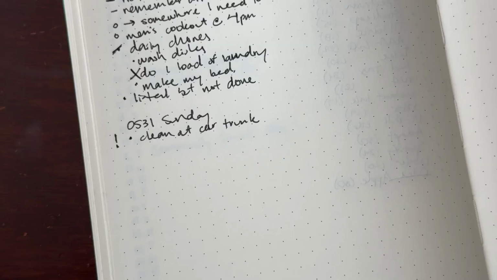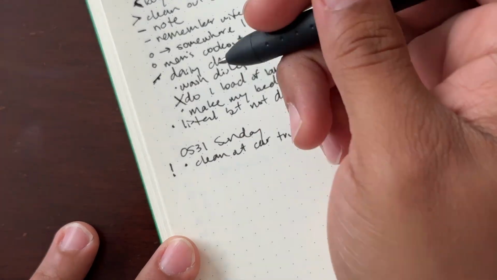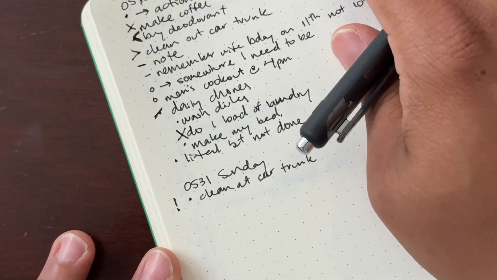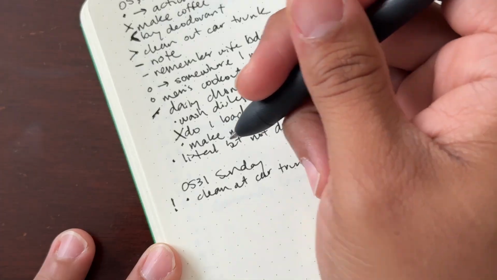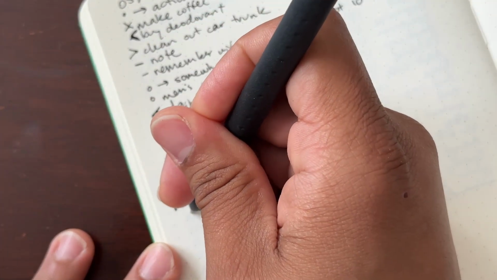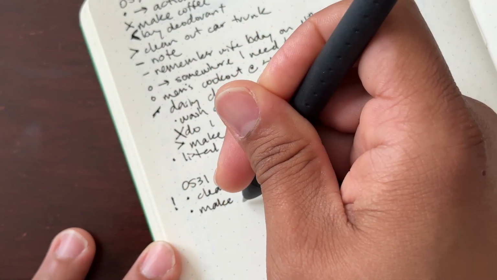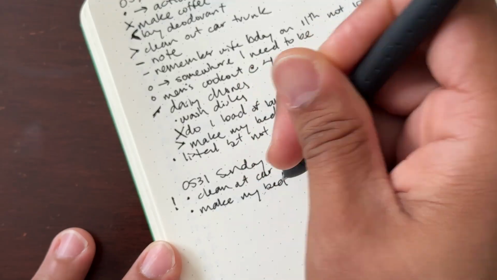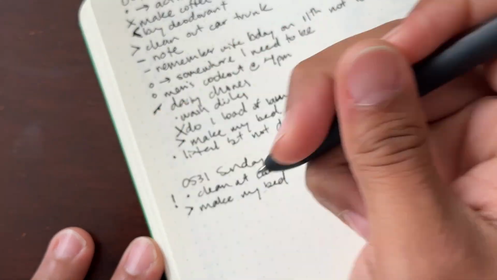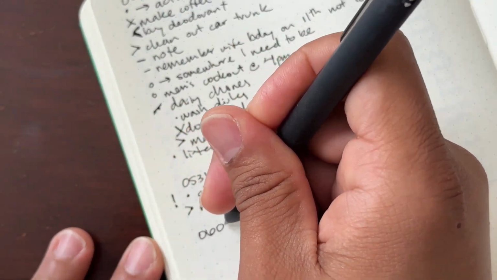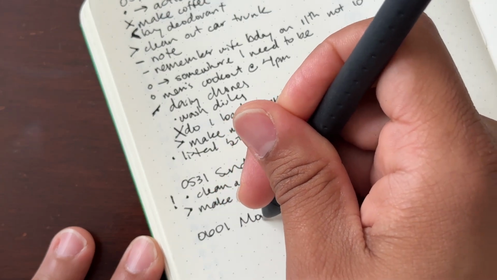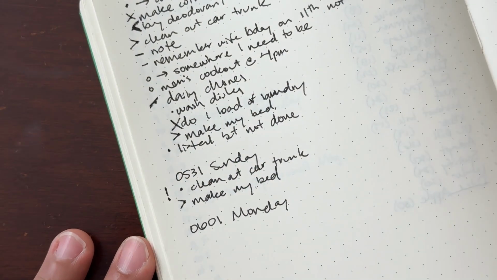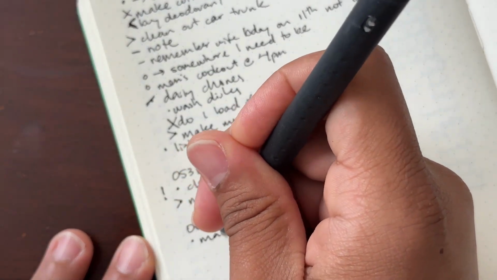Let's say I make my bed, but I never actually did it, so it gets pushed. I'm going to make my bed the next day, but I never do it, so it gets pushed. So I save it for the next day, and I put make my bed.